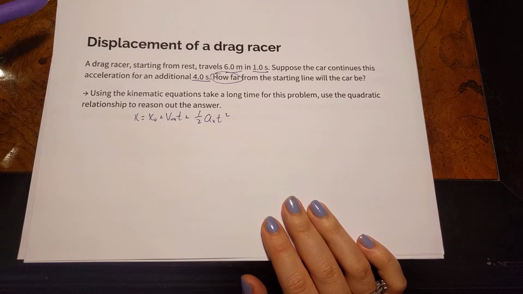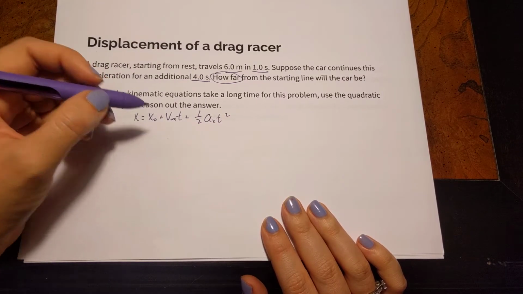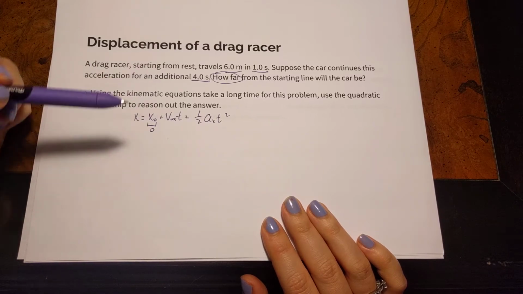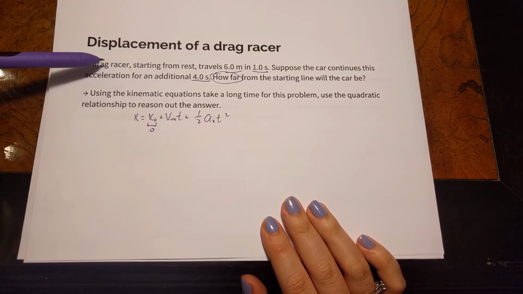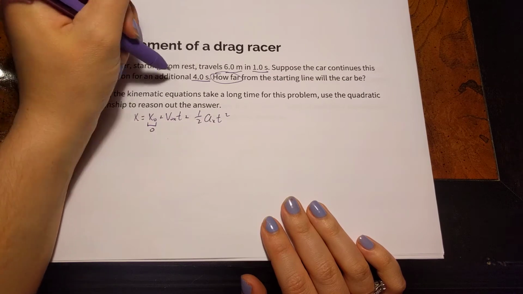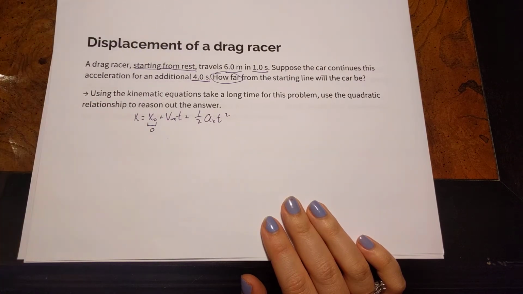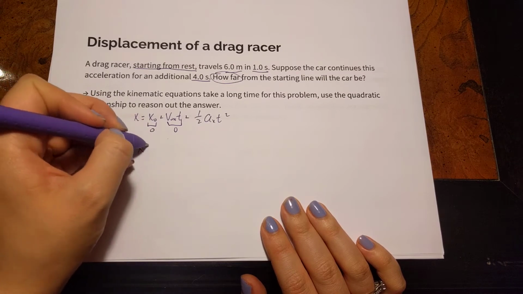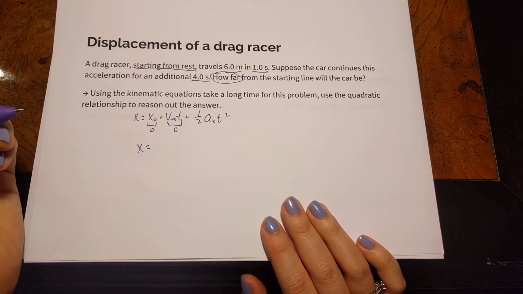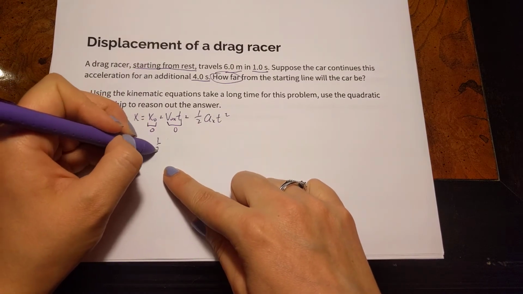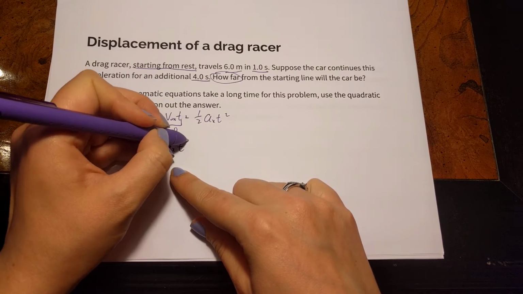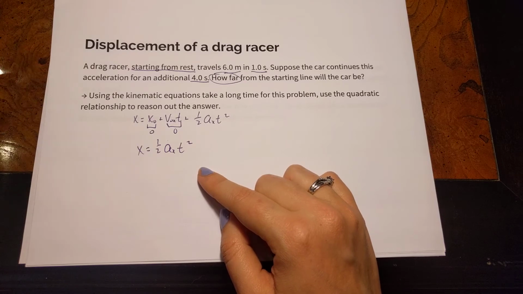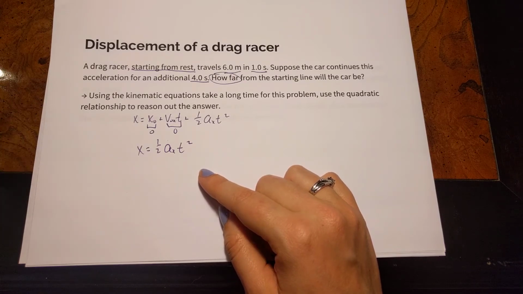Right, in this situation our initial position, it would be convenient to call that 0. So we start from our 0 position and go some distance away. And I forgot to underline this, starting from rest. So that means our initial velocity is 0. So we're left with our position being equal to 1/2 our acceleration multiplied by time squared. In reality, I could just use the kinematic equation here, but I'm going to show you how to reason through this by using proportionalities.